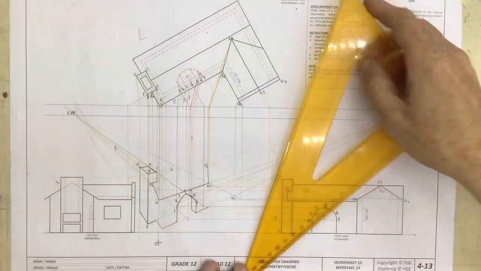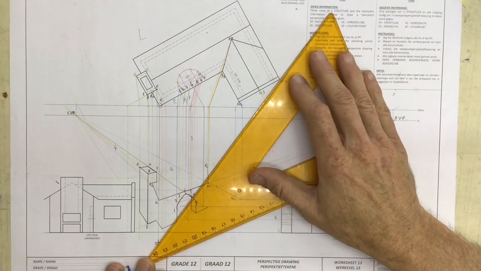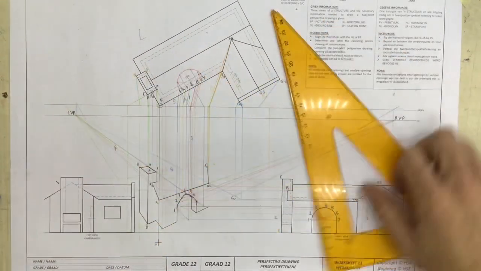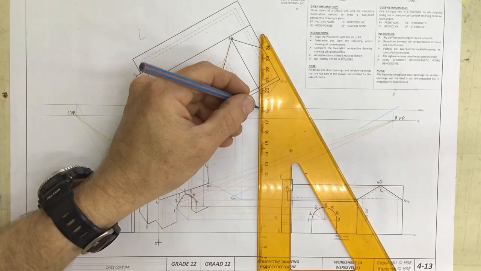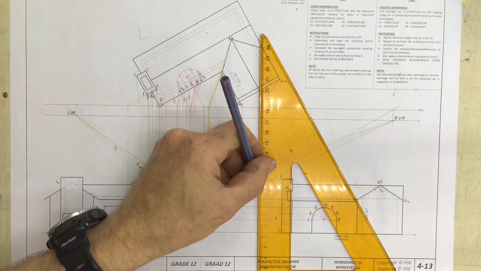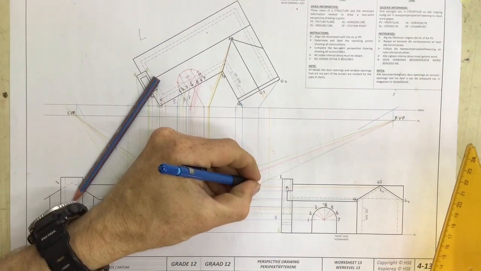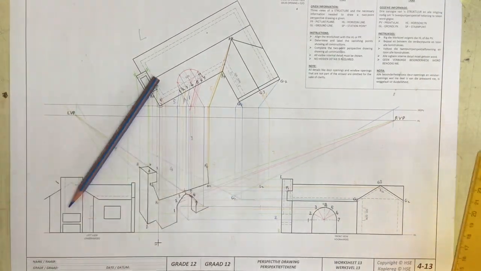I need to find G2 on that line. So I'm going to take G2 going down to the picture plane. G2 dropping down onto that line I drew out to the RVP. And I found G2 over there.